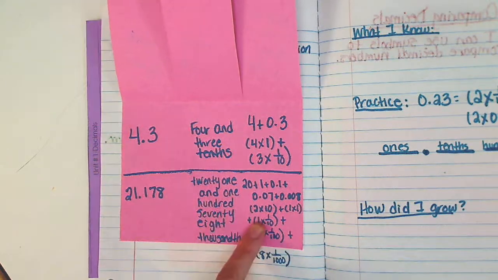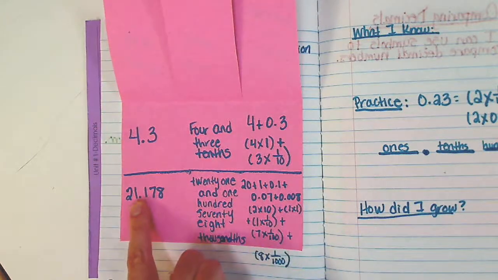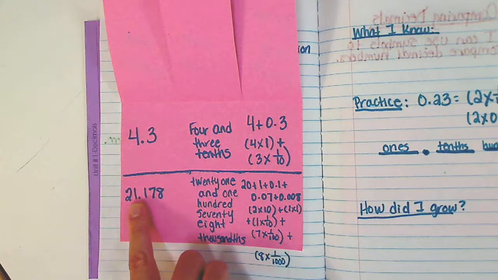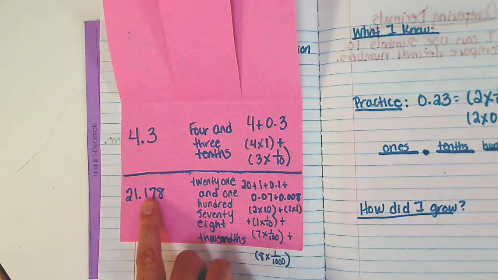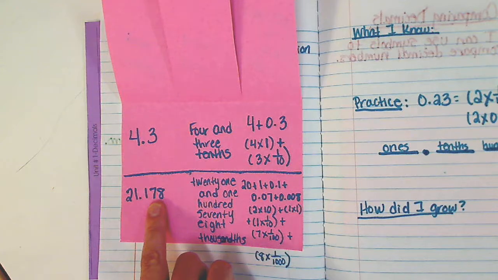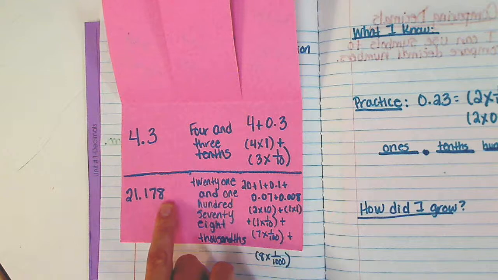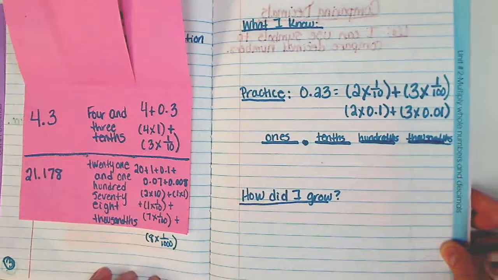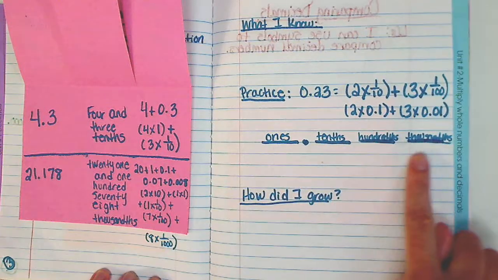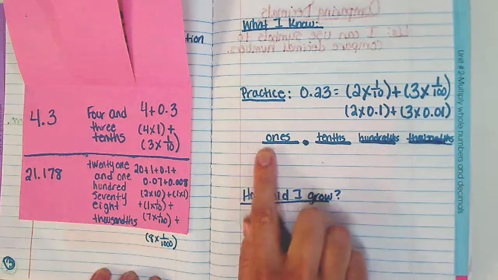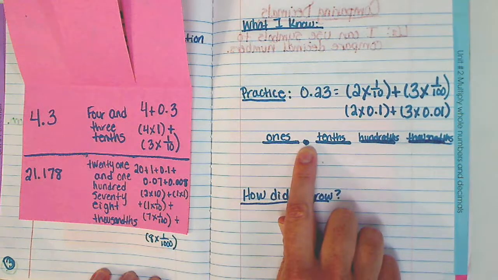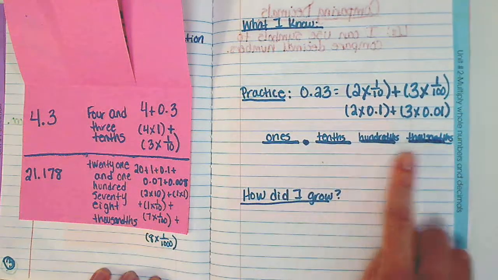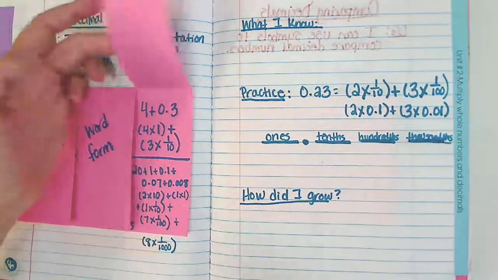If we're looking at the expanded notation, this would be 2 times 10 plus 1 times 1 plus 1 times 1/10 plus 7 times 1/100, and then 8 times 1/1000. Another thing I've shown the students is remembering the order of our place value: we start with the ones place, then we have our decimal point, and then we have tenths, hundredths, and thousandths.